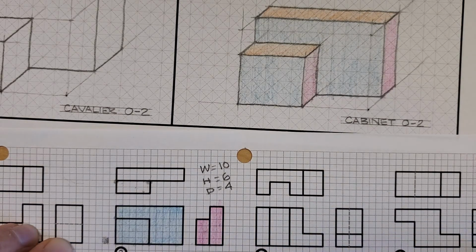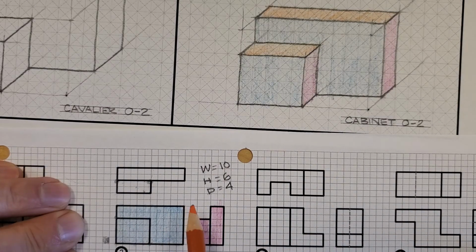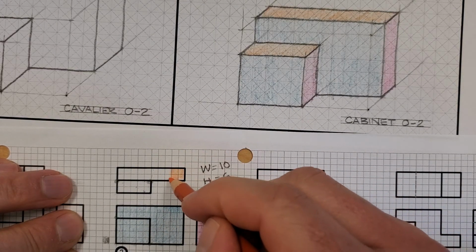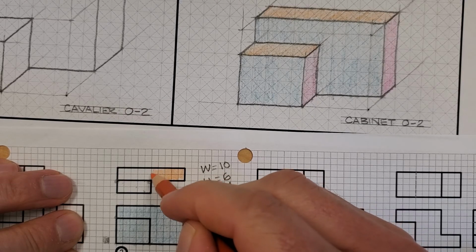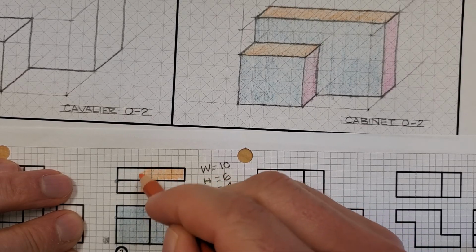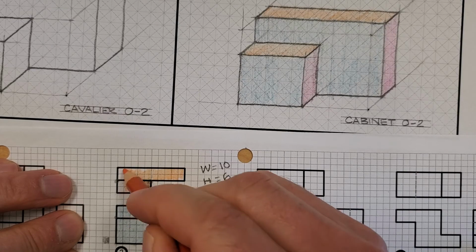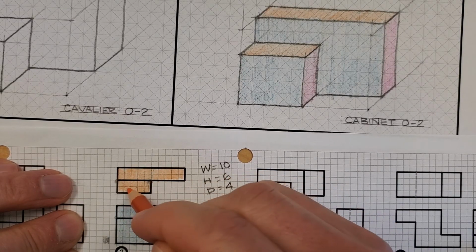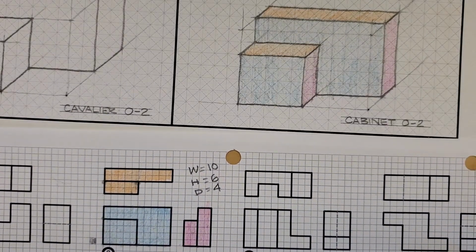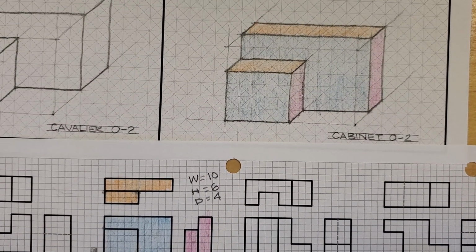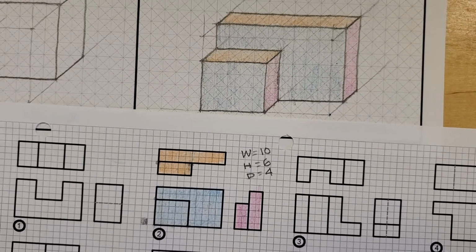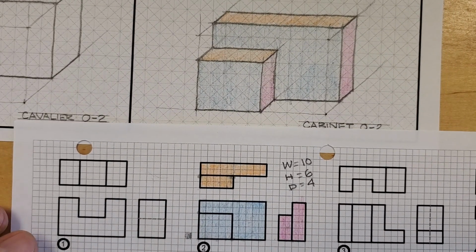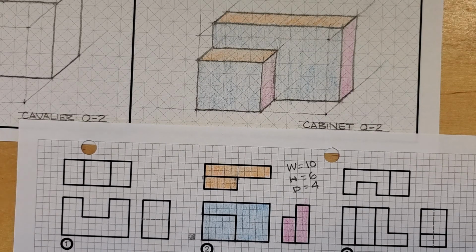All right, and then the top is shaded in an orange shade. All right, and so there you can see the correlation between the multi-view, let me put it right under it, the multi-view and the cabinet oblique, okay?